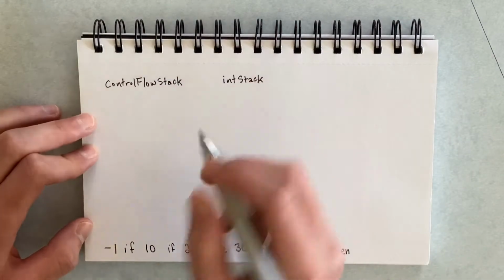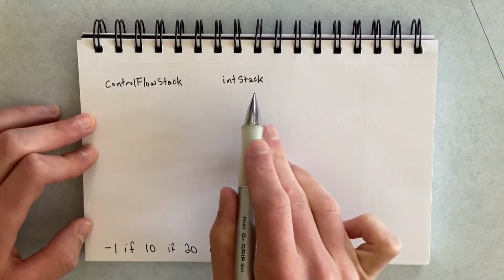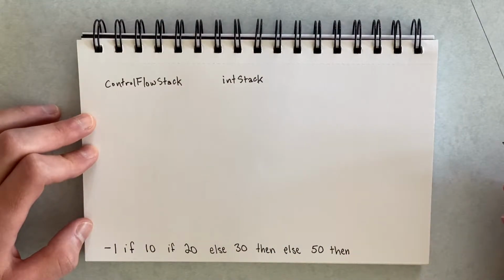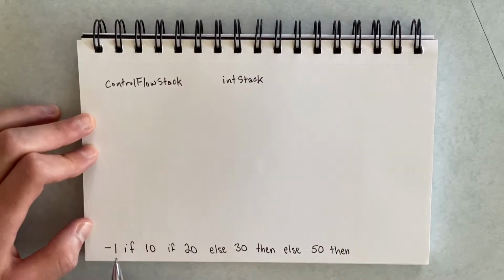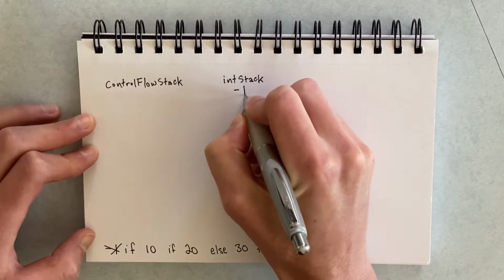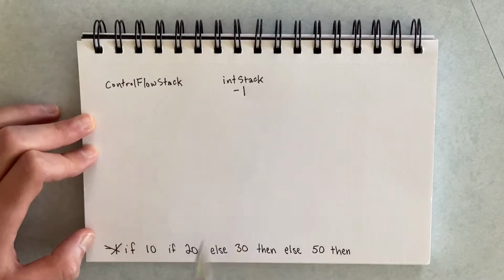So anyway, we have our control flow stack. We have our integer stack. That's where we put all our numbers just like usual. So here, let's just go through this statement and I can explain as we go. We have a -1. That's going to get put on our integer stack. It's fed into our interpreter and put on the integer stack because it's an integer.